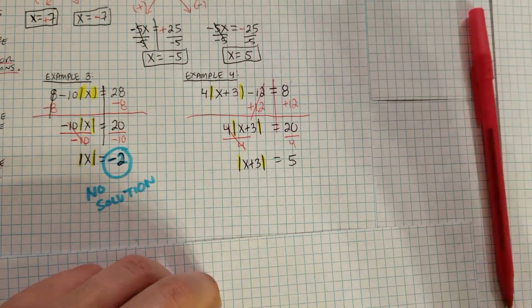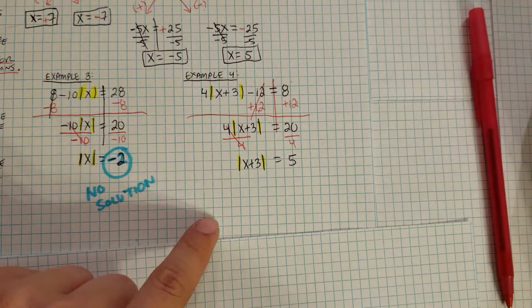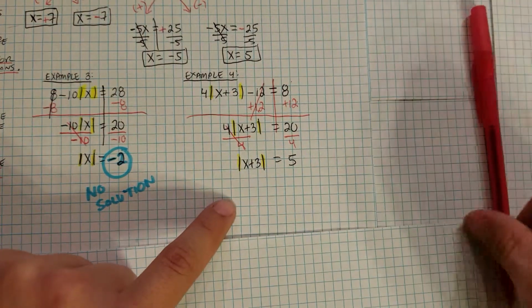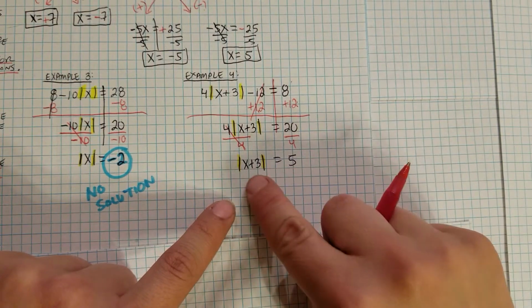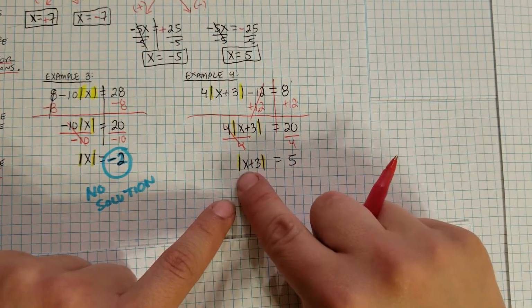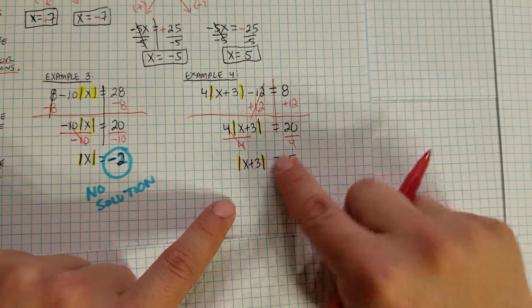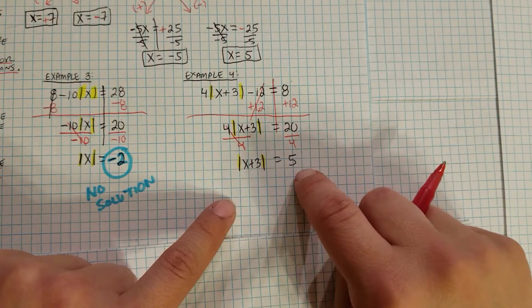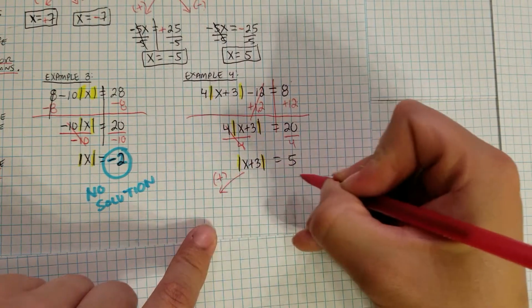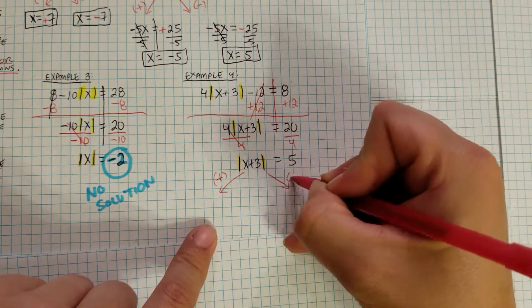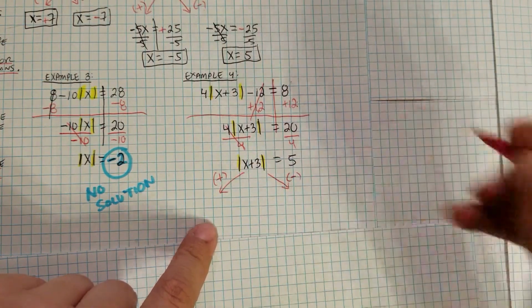Do we have the absolute value alone on one side? Yes, we do. So can we solve it? Yeah, we can now. So now we can actually split it. If you notice, this equation actually does make sense, because you get the absolute value of something equal to a positive number. There is a solution here. So now we can split it into the positive version and the negative version to account for both situations.